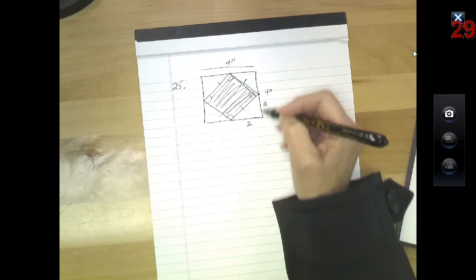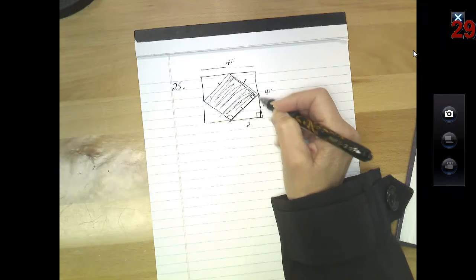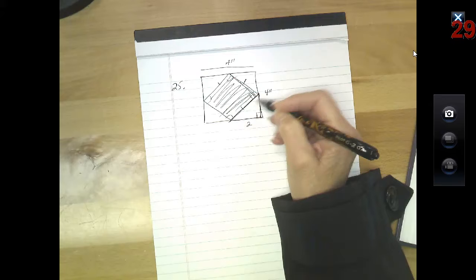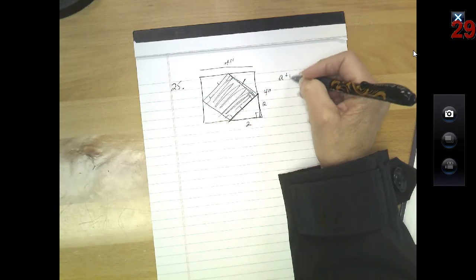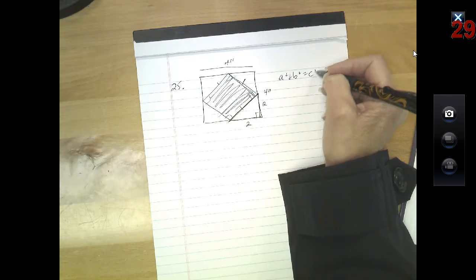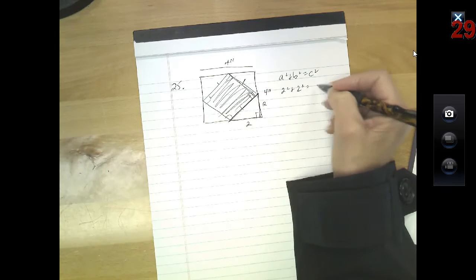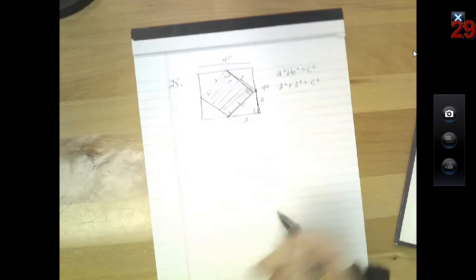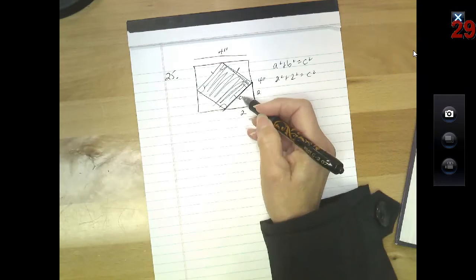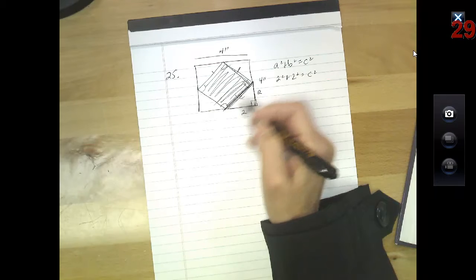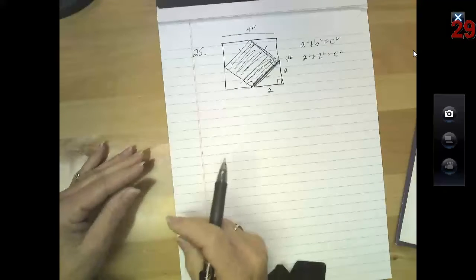So if I could figure out the hypotenuse of that triangle right there, that would be the length of the side. So I would use a squared plus b squared equals c squared. So 2 squared plus 2 squared equals c squared. You're trying to find c right there. Solve that equation and you'll have the length of that side, and you can multiply it times itself, and that will give you the answer.